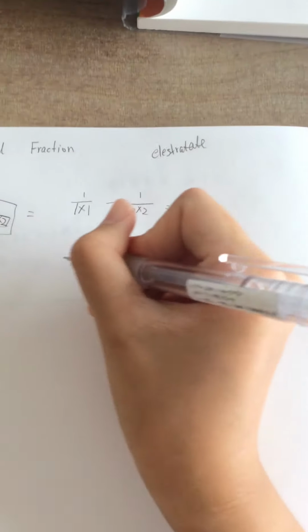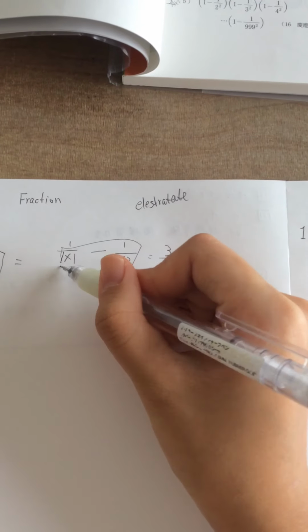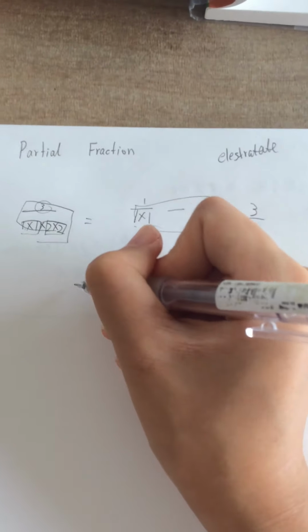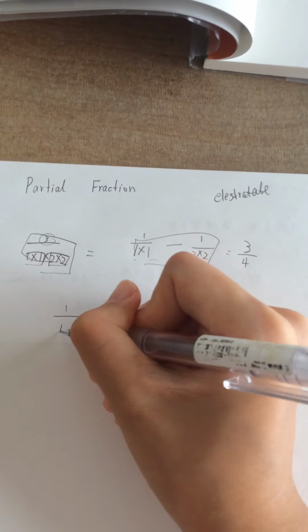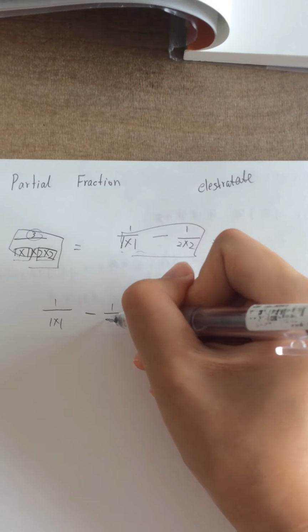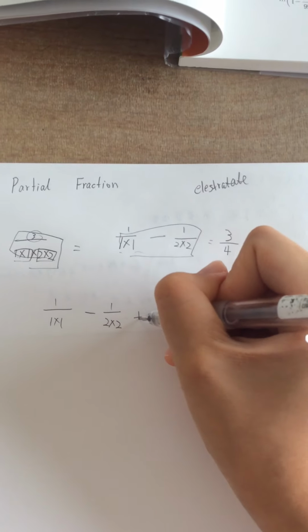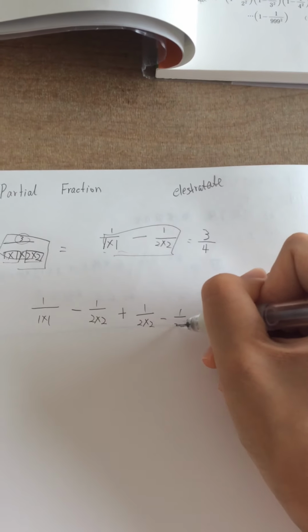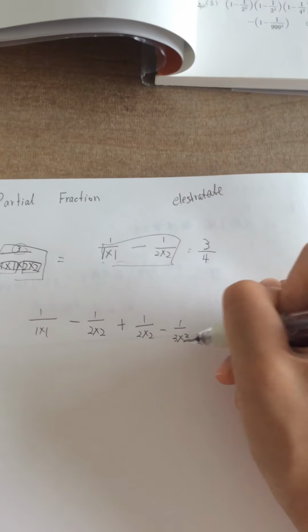So because the middle ones work the same way, we get 1 over 1 multiplied by 1 minus 1 over 2 multiplied by 2, plus 1 over 2 multiplied by 2 minus 1 over 3 multiplied by 3.